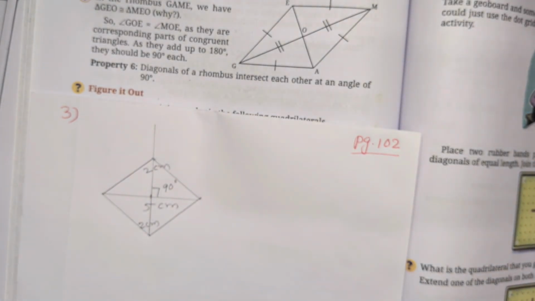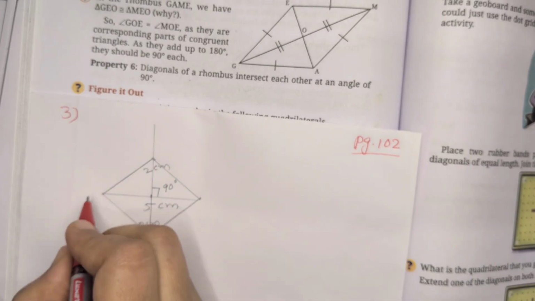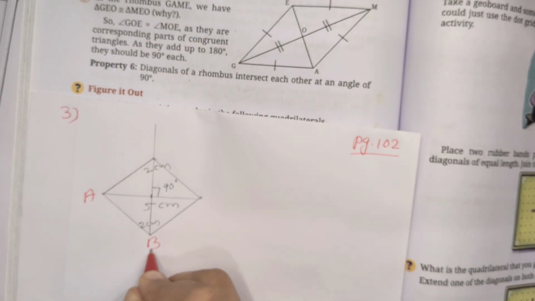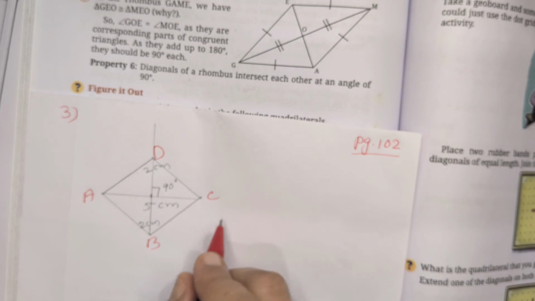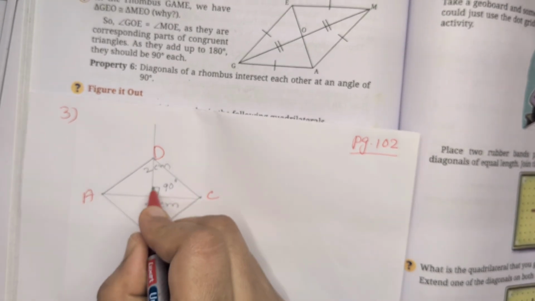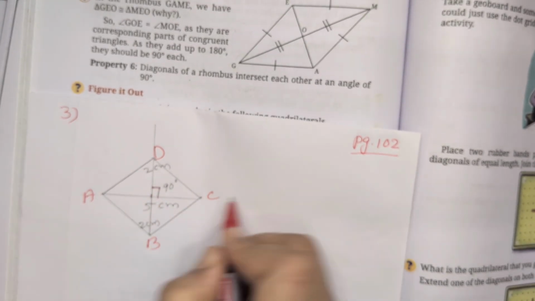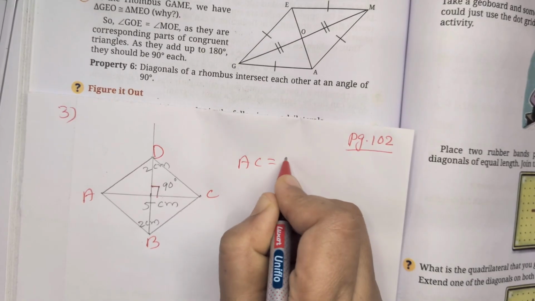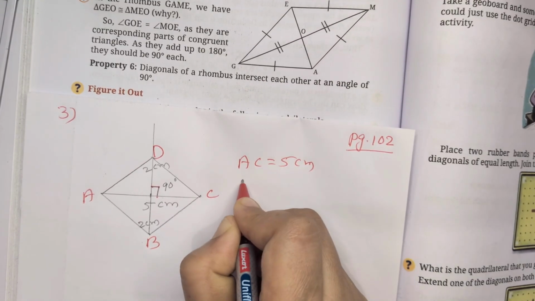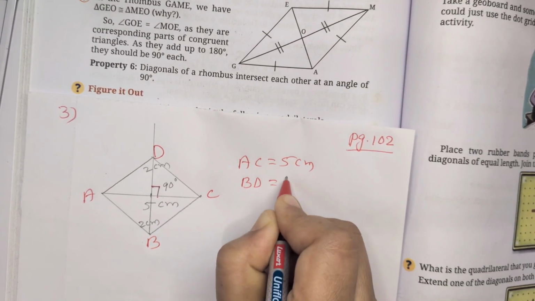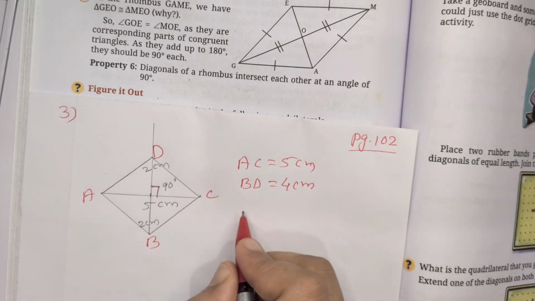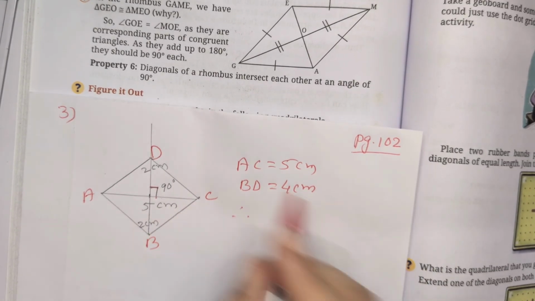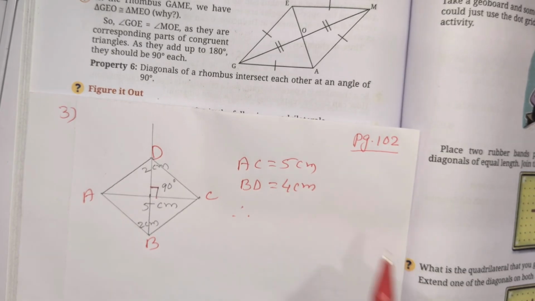Now here we can see ABCD. ABCD is the required rhombus. This is with 90 degrees. Here the diagonal AC is equal to 5 cm, and the second diagonal BD is equal to 4 cm. Then we can write, therefore ABCD is the required rhombus.